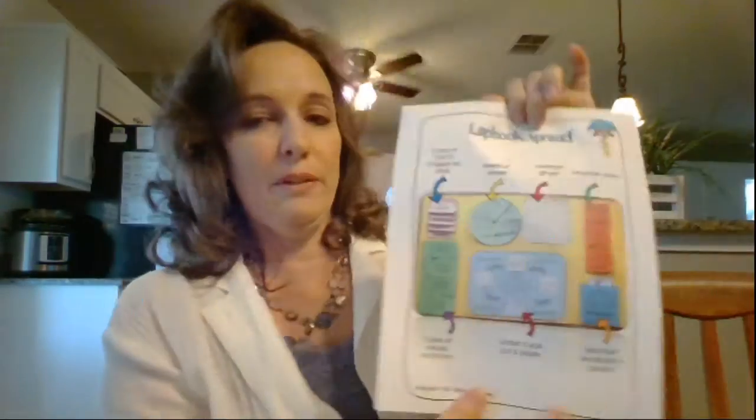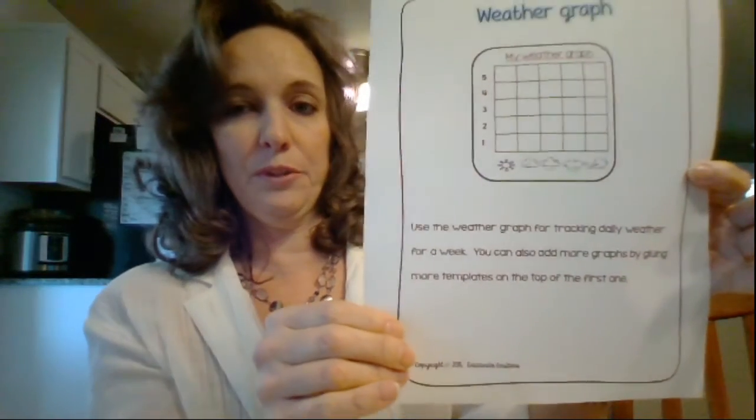Alright, so this is what theirs looks like. It's a little different from ours because they're using a little bit different background. And it says weather graph. Now on this sheet, it tells you what to do with your weather graph. It says use the weather graph for tracking daily weather for a week. You can also add more graphs by gluing more templates on top of this one.